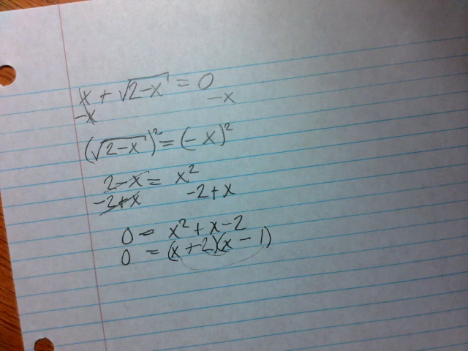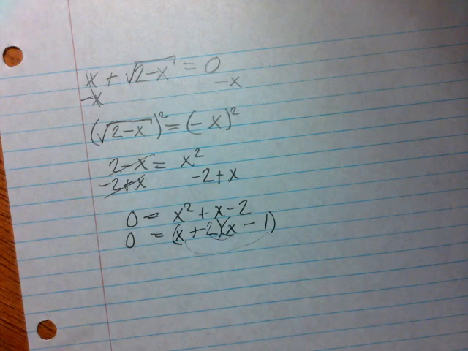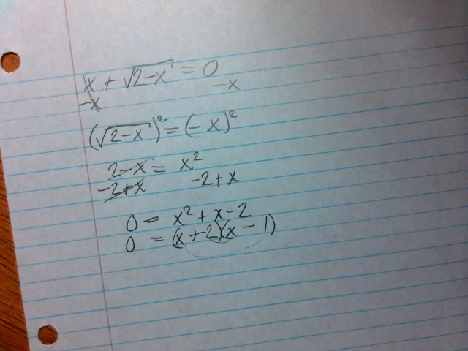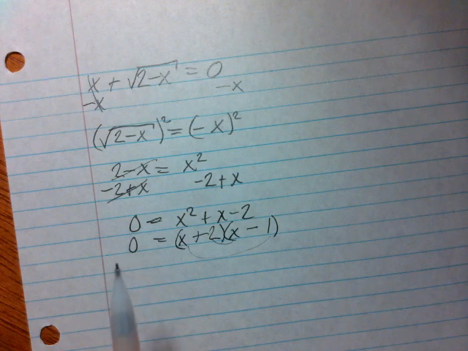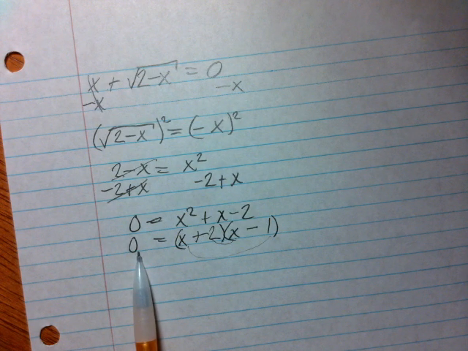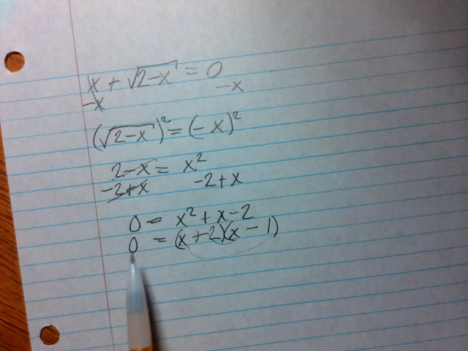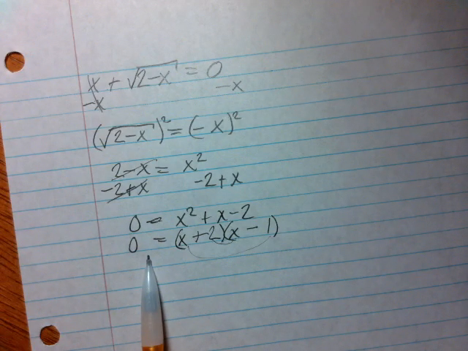Since I was able to factor it, I'm going to go ahead then and use the zero product property. Zero product property says that if something times something equals 0, then one of those somethings must have been 0. Because I never get 0 when I multiply things together unless one of the things I multiplied was 0, right?